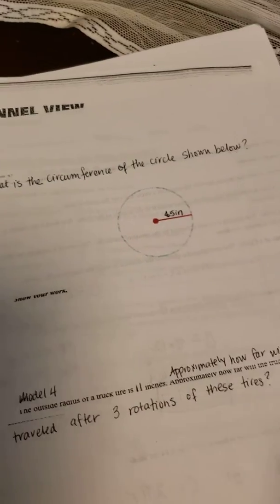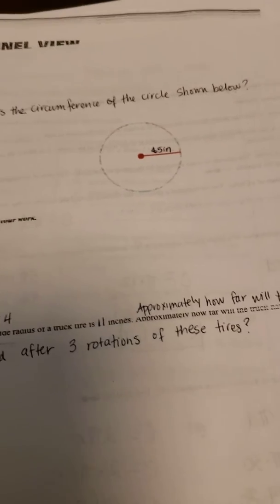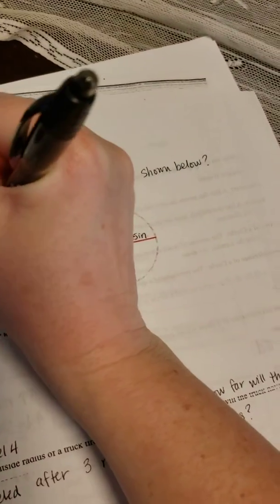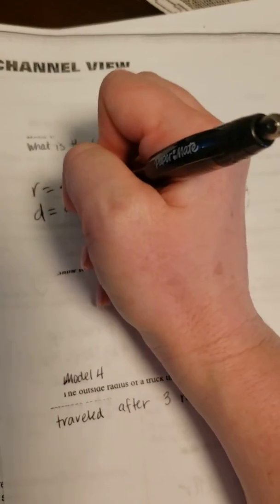All right, model 3. What is the circumference of a circle shown below? This shows us a picture. What's different about this one than the other two is that you have to figure out what the 4.5 is. The 4.5 happens to be the radius. So if the radius is 4.5 inches, that would mean our diameter is twice that amount, which would be 9 inches.